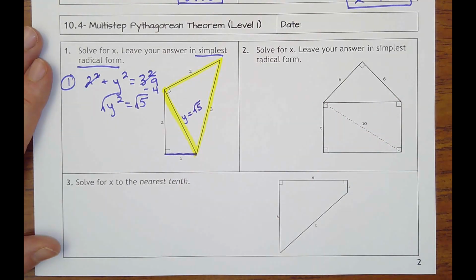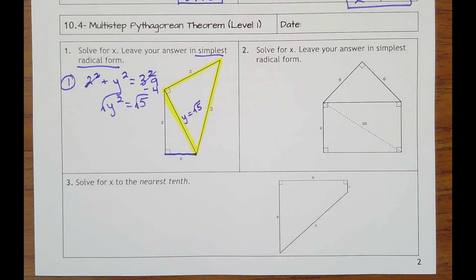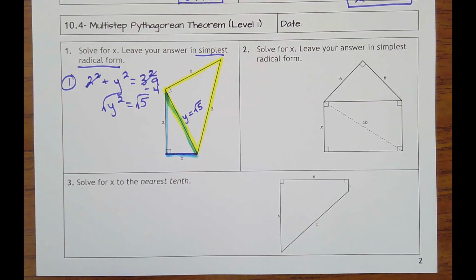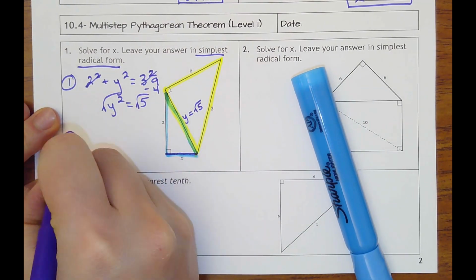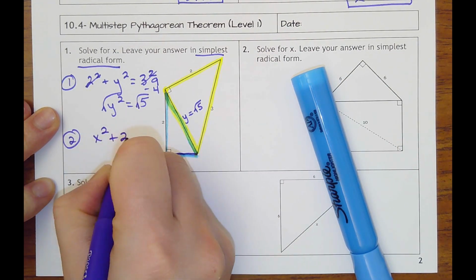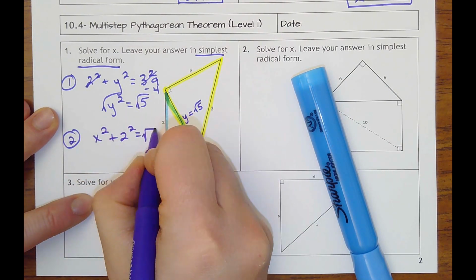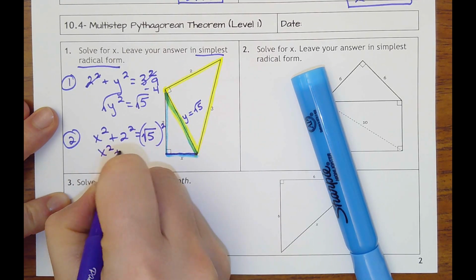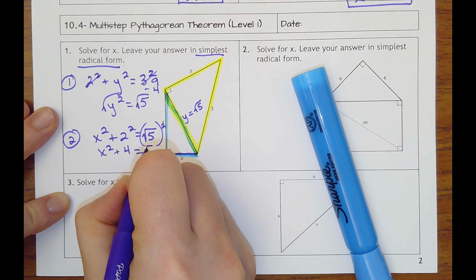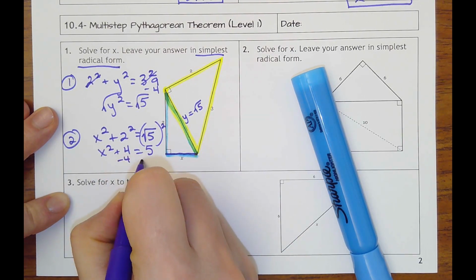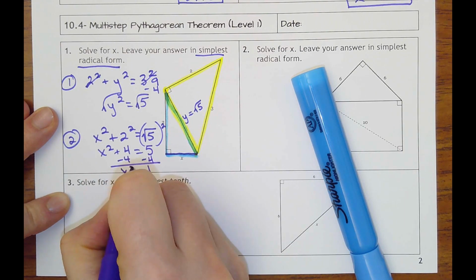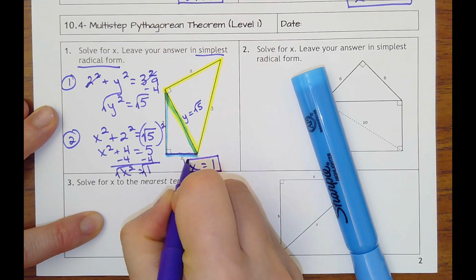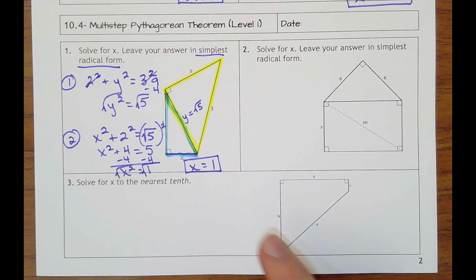Okay, and then now I'm going to work in this triangle. Where now my legs are x and 2, so I'd have x squared plus 2 squared equals my hypotenuse of square root of 5 squared. That's 4. Square root and squared cancel, so that's just 5. 5 minus 4 is 1. And square rooting 1 just gets 1. So you'll have triangles like that where they share this common side.